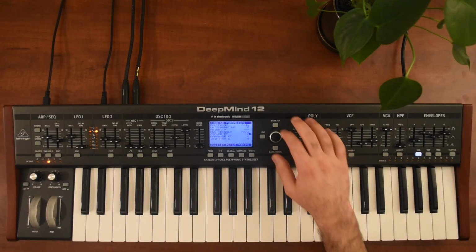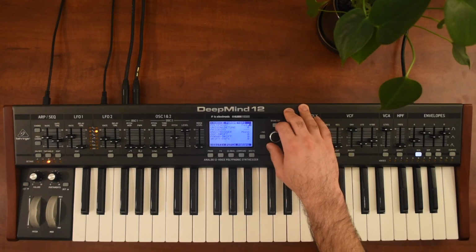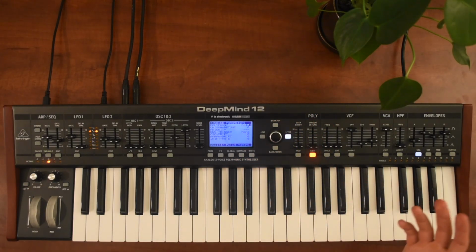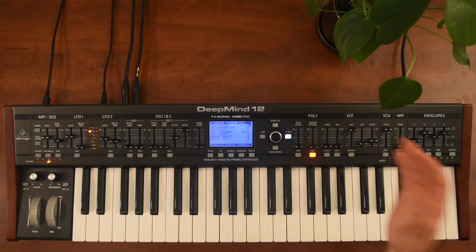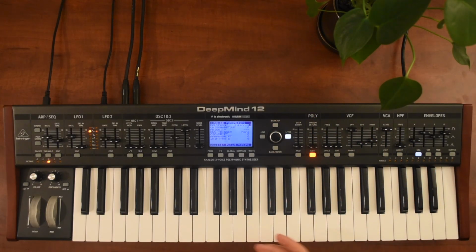This is a polysynth. It's got 12 voices, so of course it's got some good poly modes to go along with it. It defaults to the poly mode, which is 1 voice per key. Another common one you'll end up using a lot, the unison 2 mode, which of course is 2 voices per key.